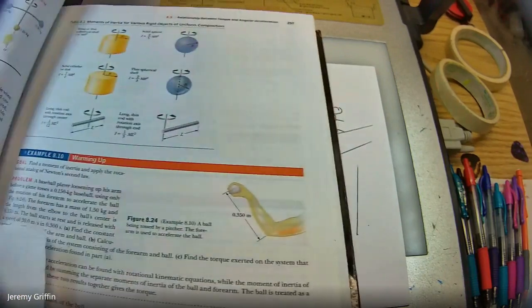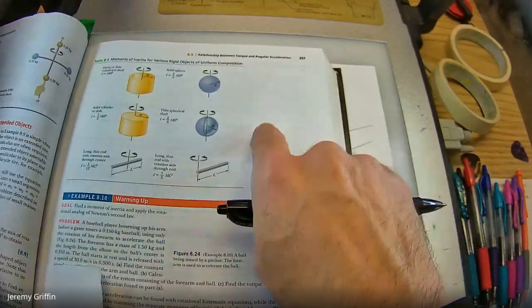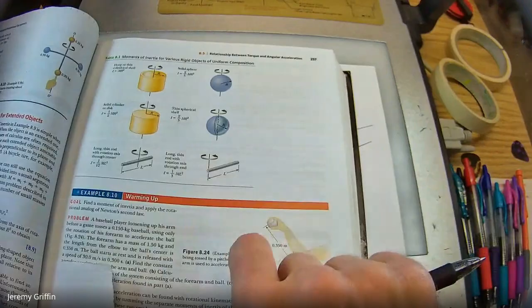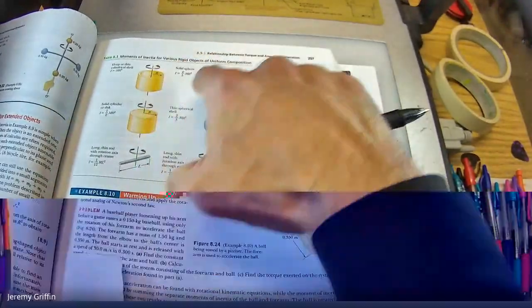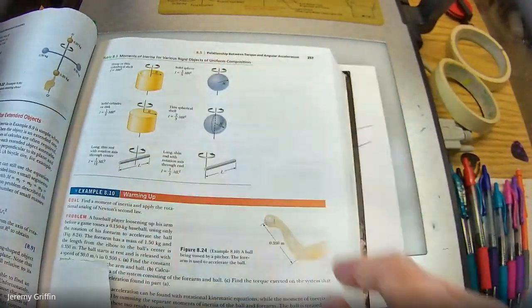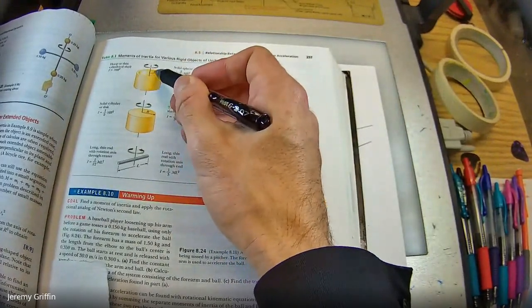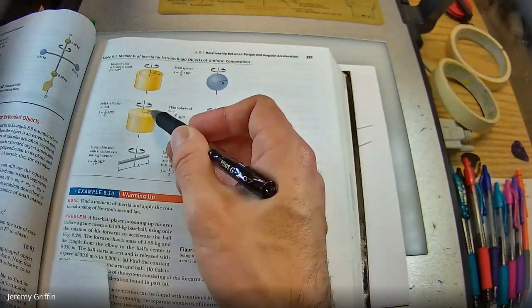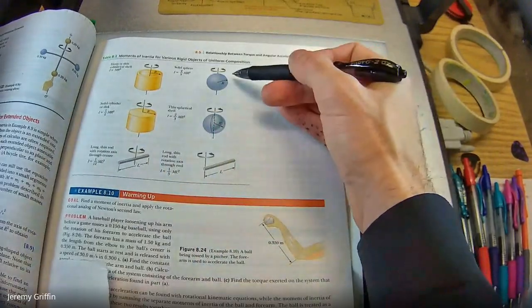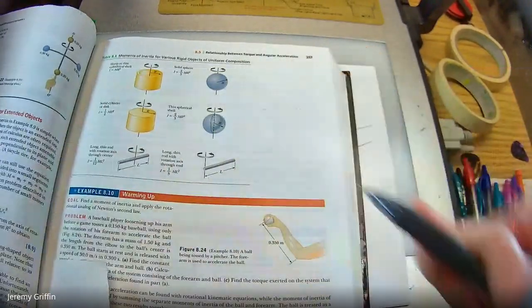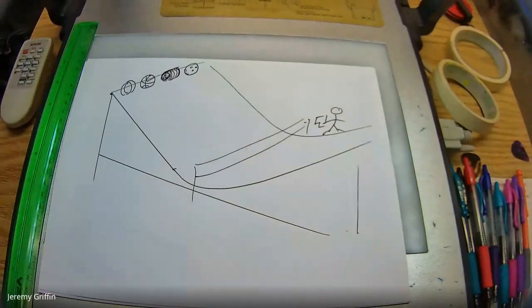What might have something to do with this is, you guys remember this table from the book, page 257, rotational inertia? Here are those four objects right here. So we got mr squared for the cylindrical shell, half mr squared for the solid cylinder, 2/5 mr squared for the bowling ball and 2/3 mr squared for the basketball.